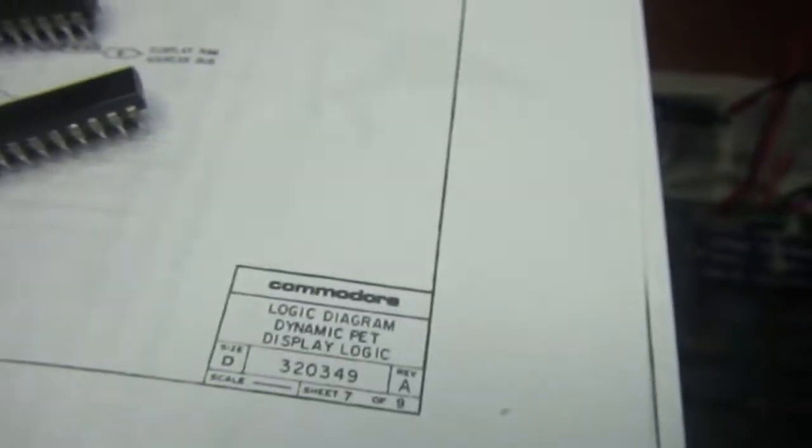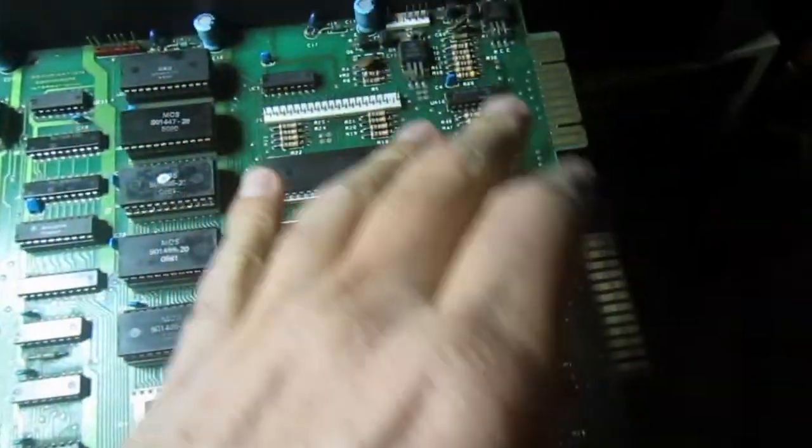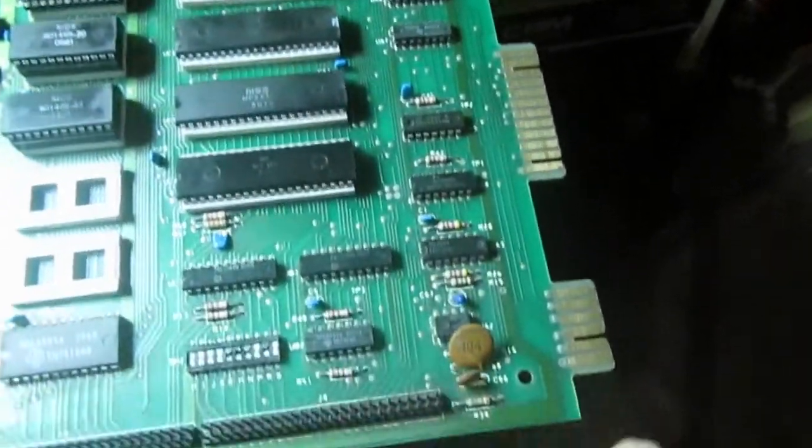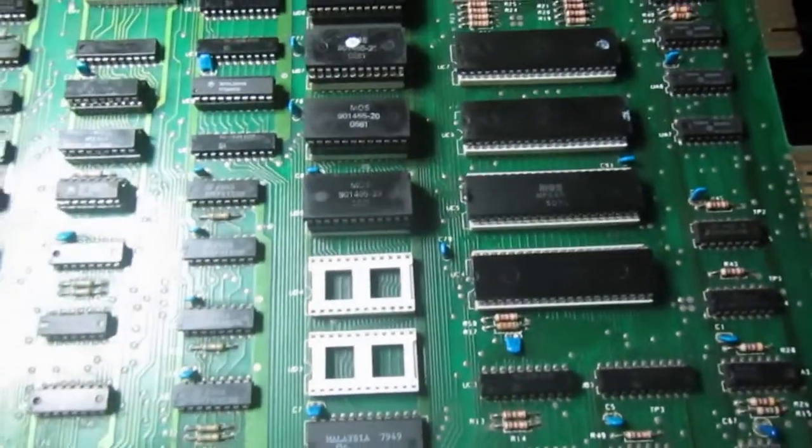And now, okay, this PET I will run a test: connect keyboard, disk drive, tape drive on both ports and check if everything is working, and I hope so, really.